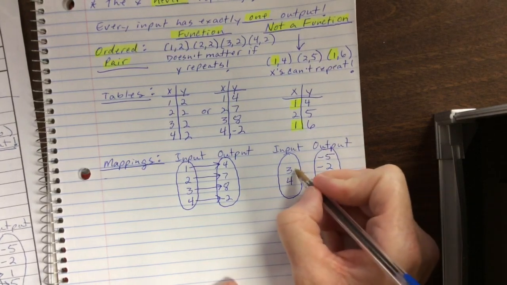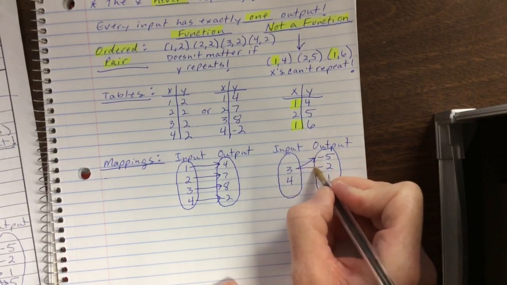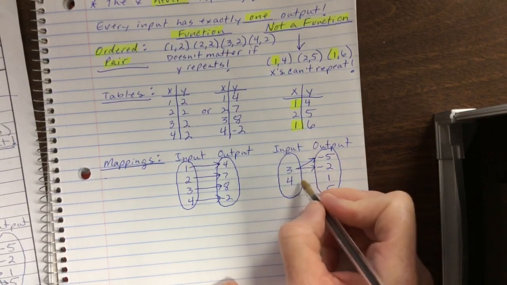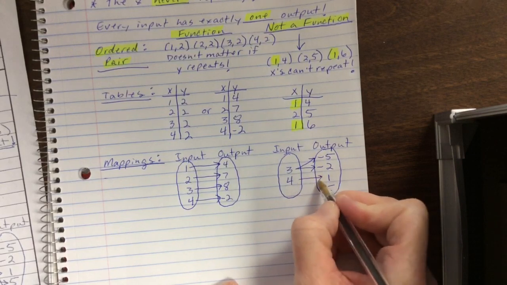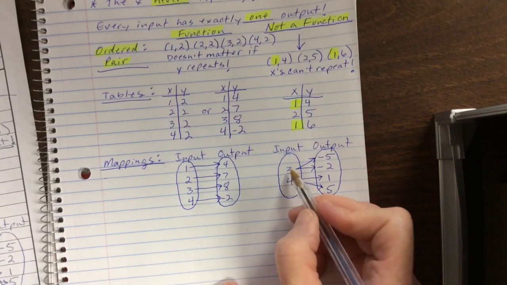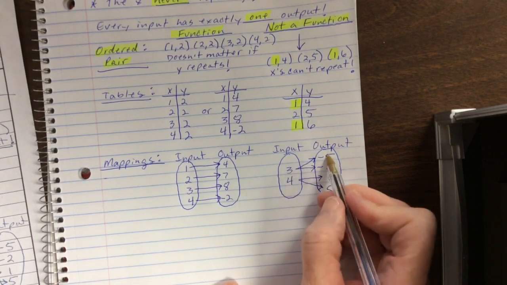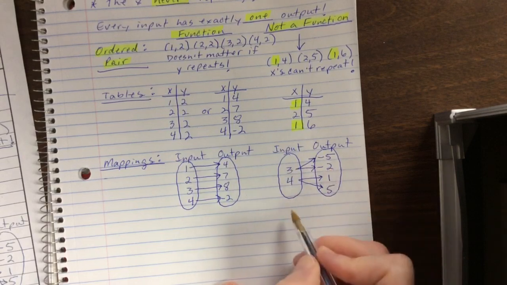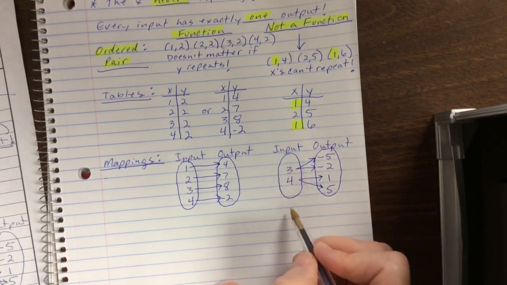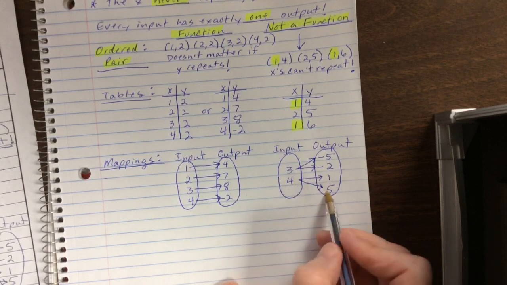And then they're going to draw the arrows. So 3 goes with -5, and 3 also goes with -2. 4 goes with 1, and 4 also goes with 5. So that means the 3 repeats, because the ordered pair is 3 and -5 and 3 and -2. So this is not a function. The 4 also repeats, 4 and 1 and 4 and 5.